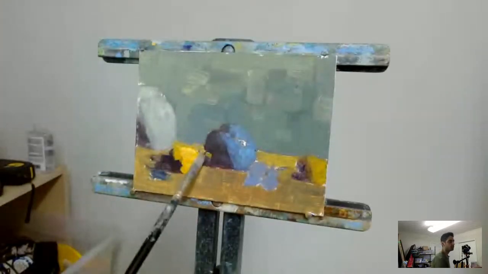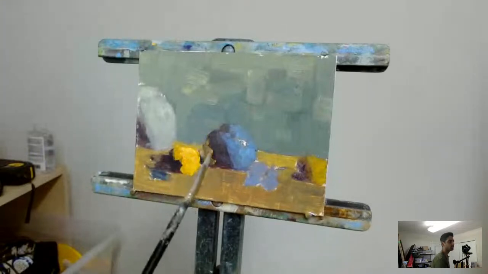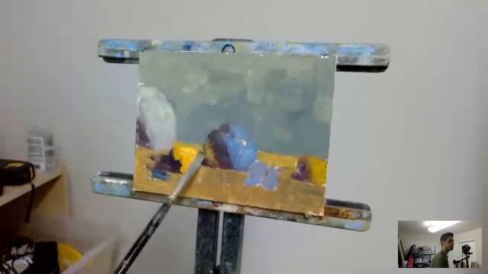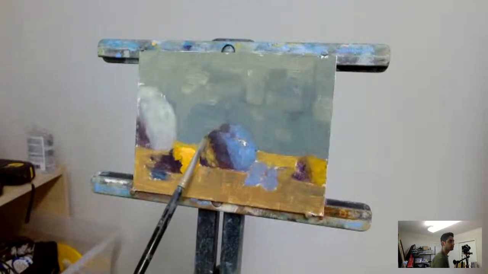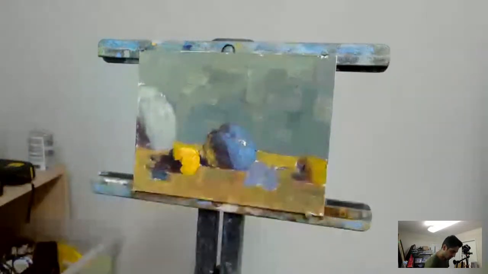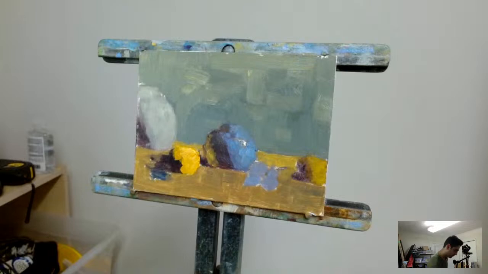And from this apricot, you're going to have a bit of highlight. Okay, so there we have that. And I'm just going to add a bit of light to this flower in the front, just to give it a bit of definition.